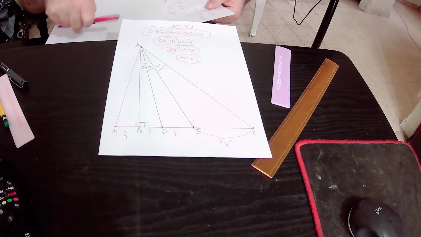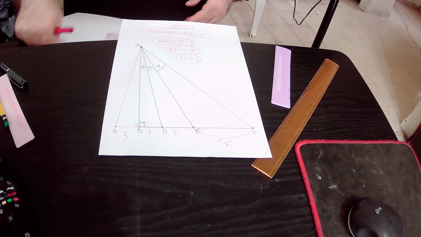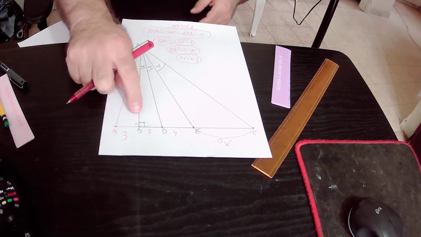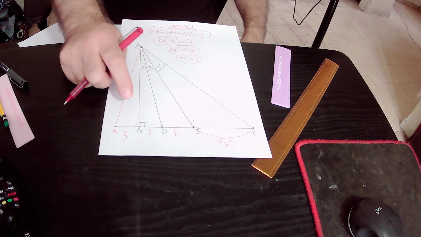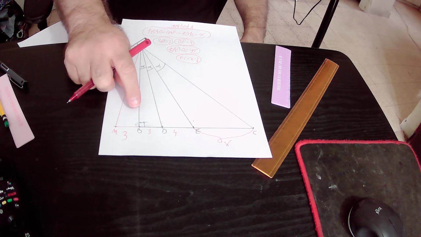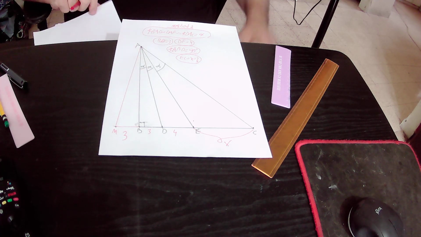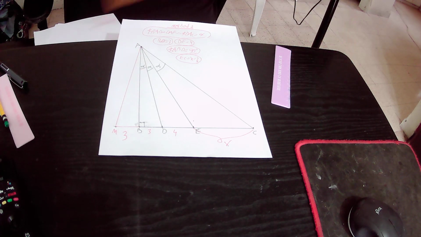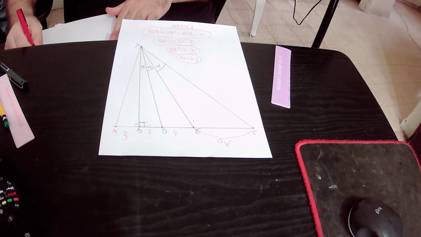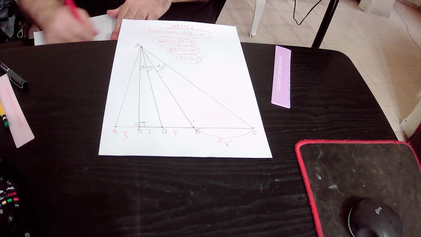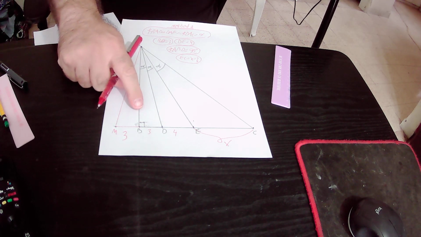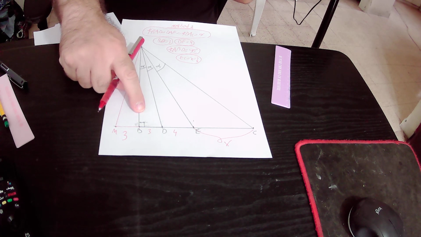So if we focus at point B, the sum of the angles on the straight line MD at point B must be equal to 180 degrees. So which angles do we have at point B? We have angle ABD, which is a right angle.